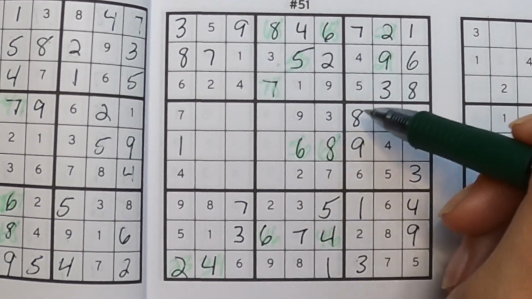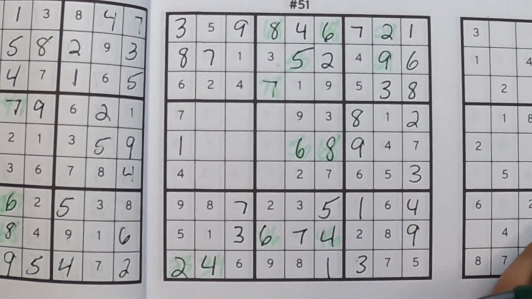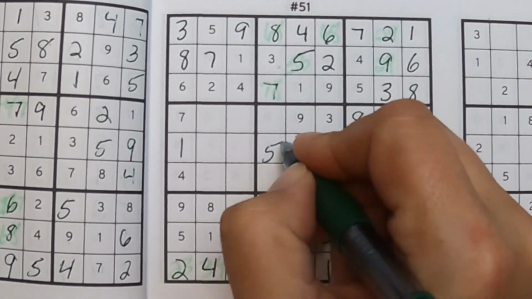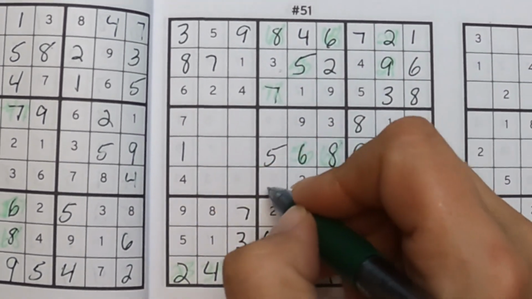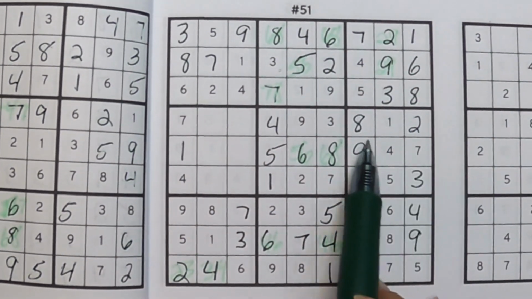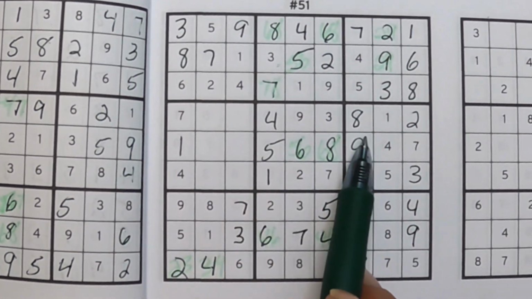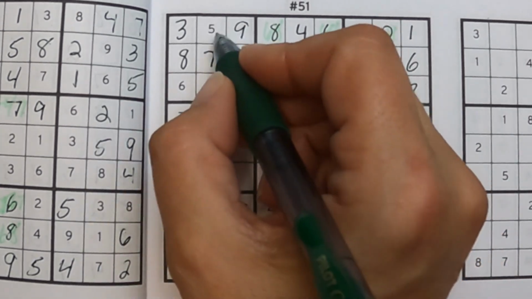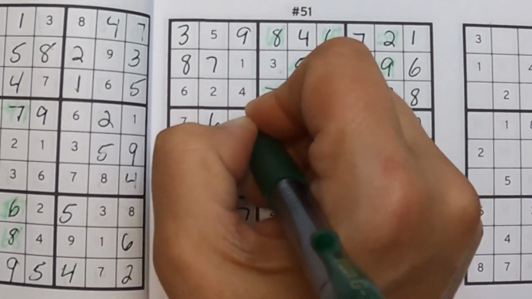For this box now, we're missing 1, 4, and 5. We've got a 1 and 4 here, so this is our 5. 4 here, so 1, 4. For this row now, we're missing 5 and 6. We've got a 5 here, so 6, 5.